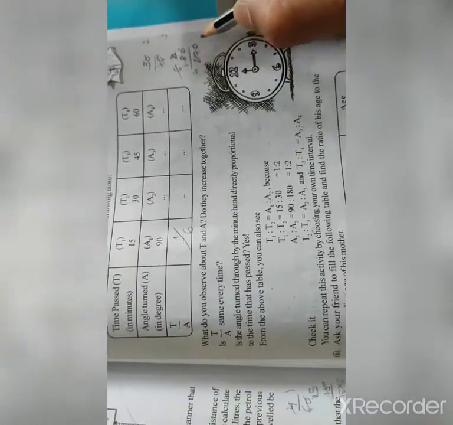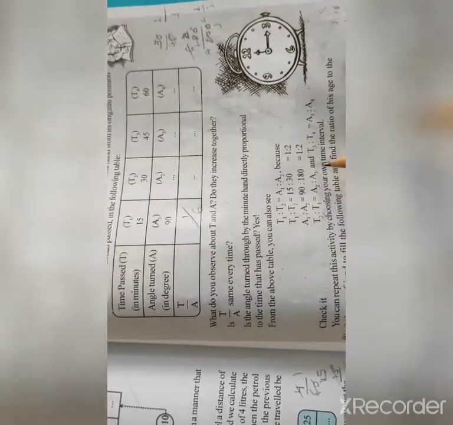Now here 180 upon 270: 90 twos are 180, 90 threes are 270, so 2 is to 3. See, both are equal. So we can say that T2 is to T3 is equal to A2 is to A3.